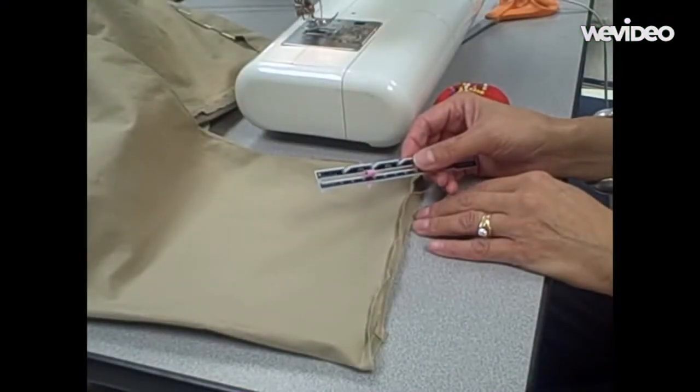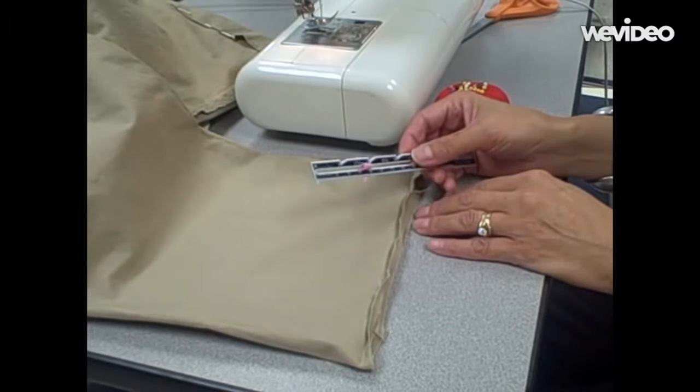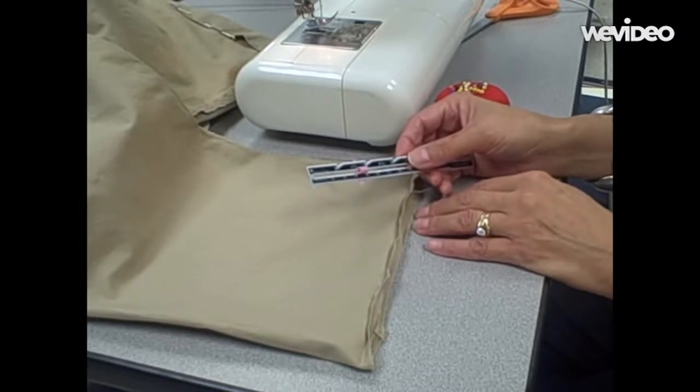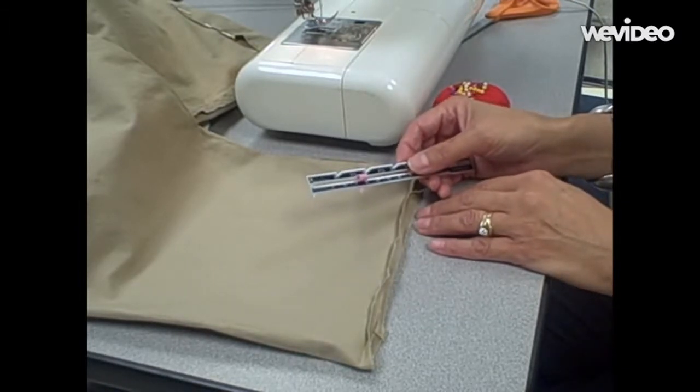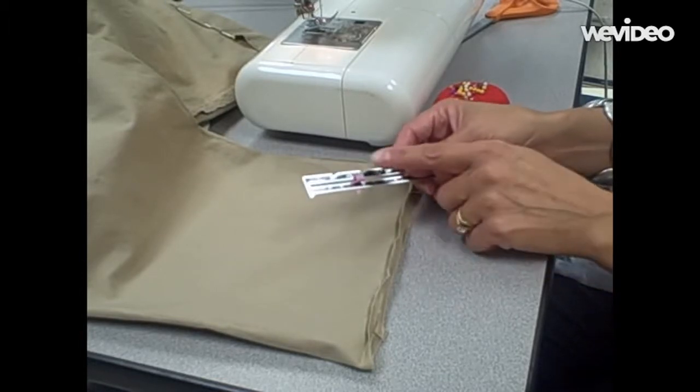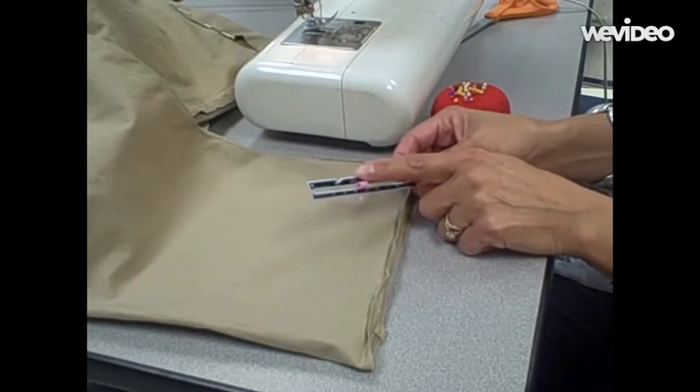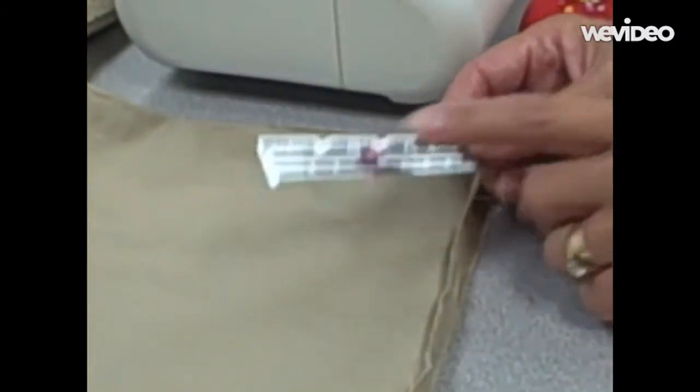Today's lesson is on hemming a pair of pants. The first step is to have the person try on the pants with the shoes that they'll be wearing and determine how much of a hem needs to occur. In this case, this person's pants needed a 1.5 inch hem.